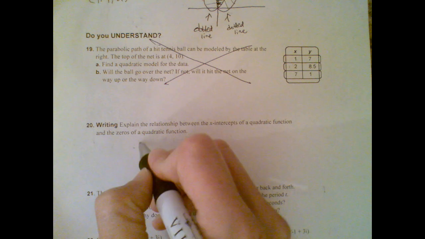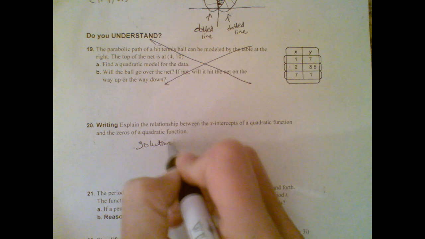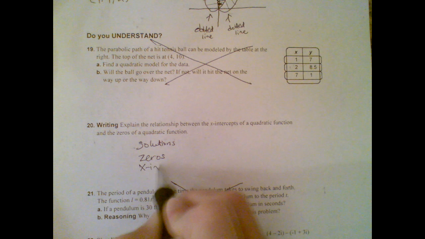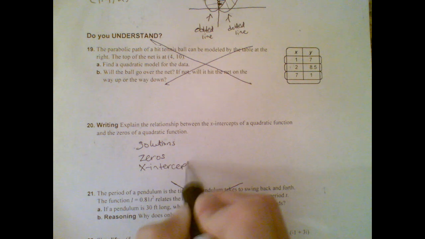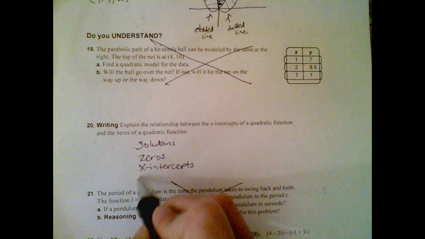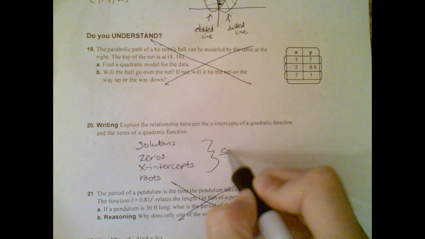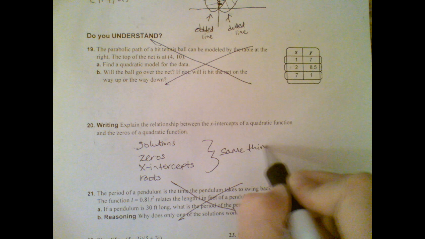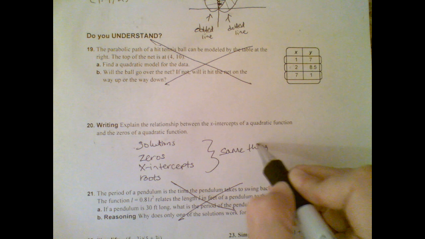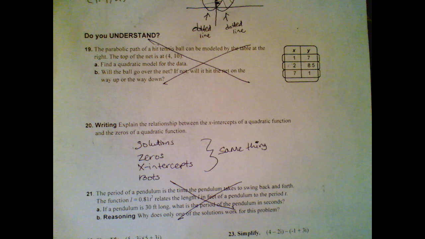So something that we need to make sure that we have down when it says solve for the solutions, or what are the zeros, or what are our x-intercepts where it crosses the x-axis, or if it uses the word roots, that those are all the exact same thing. So I don't want us to get confused with the terminology. Make sure that we know that each of those terms mean the exact same thing.